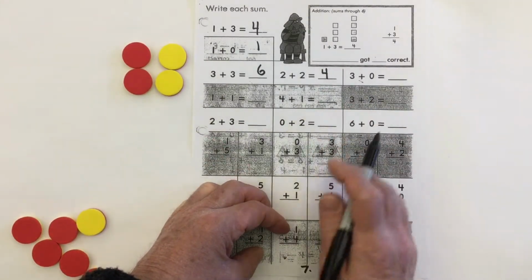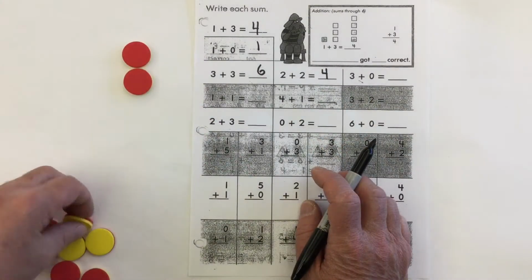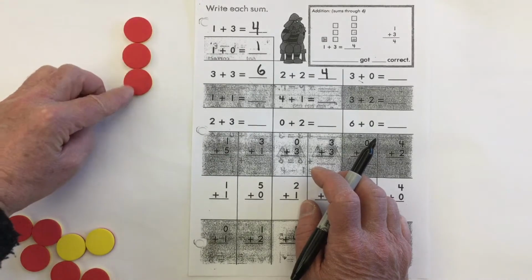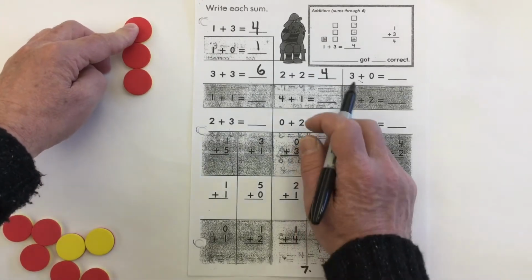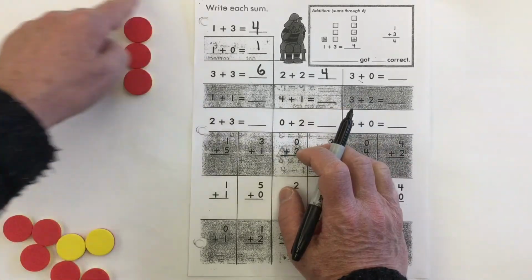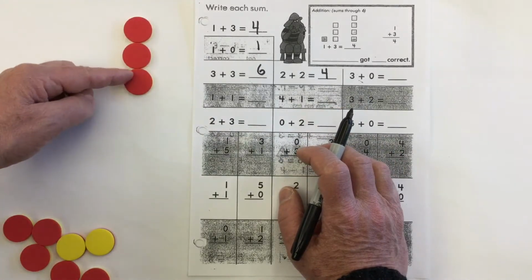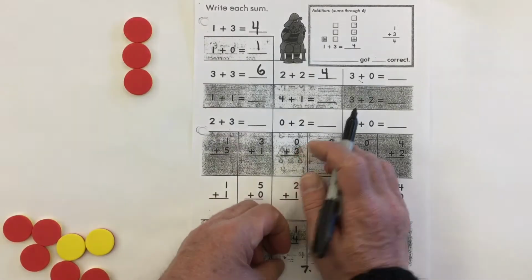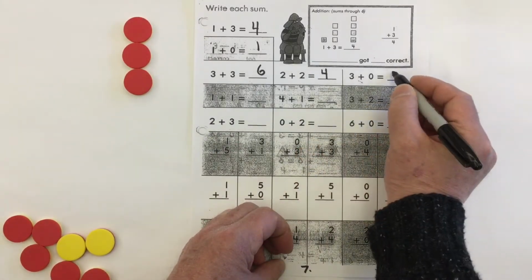Let's look at the next question. 3 plus 0. So I'll need 1, 2, 3 counters, and I'll need 0 counters. Count up all the counters we have here. We've got 1, 2, 3. So 3 plus 0 is 3.